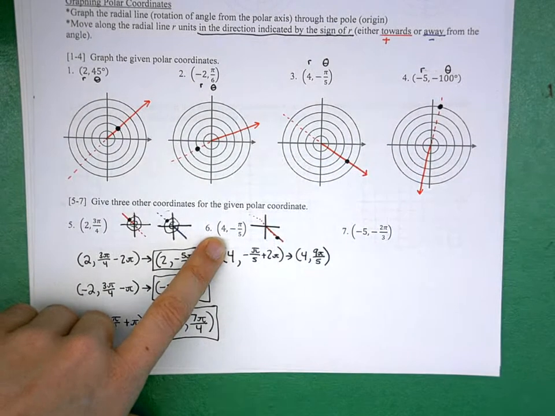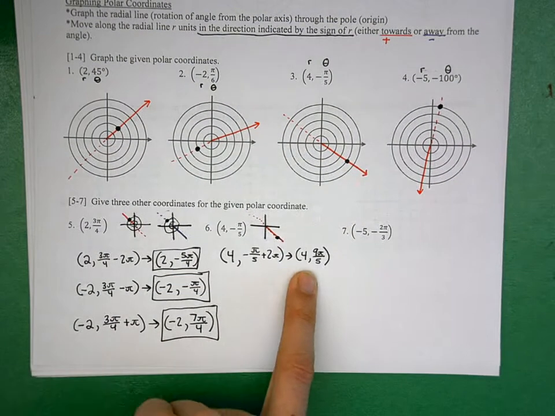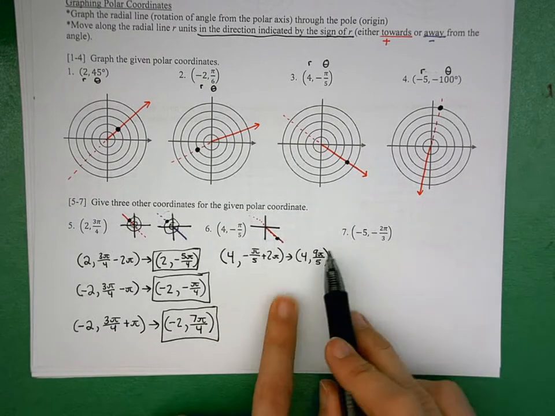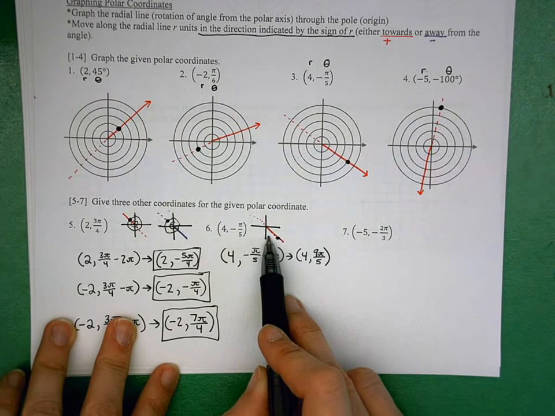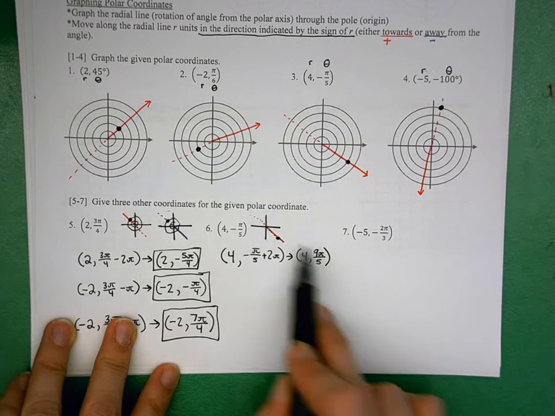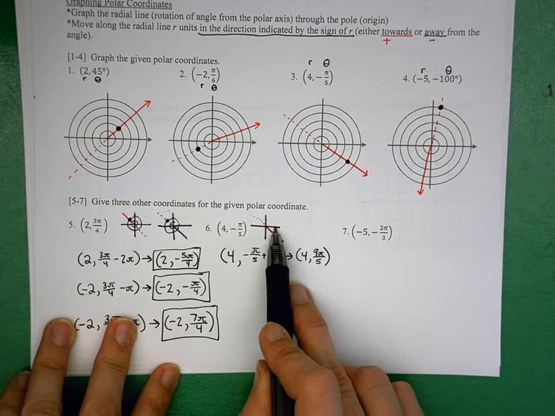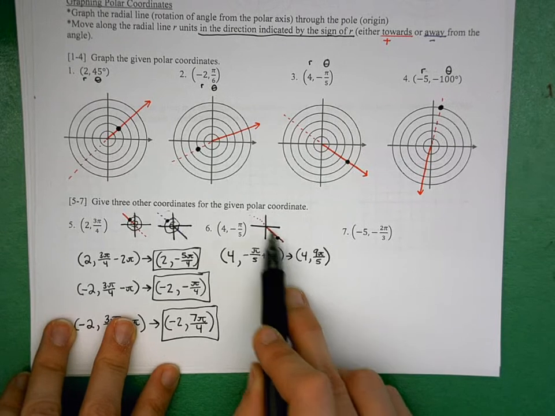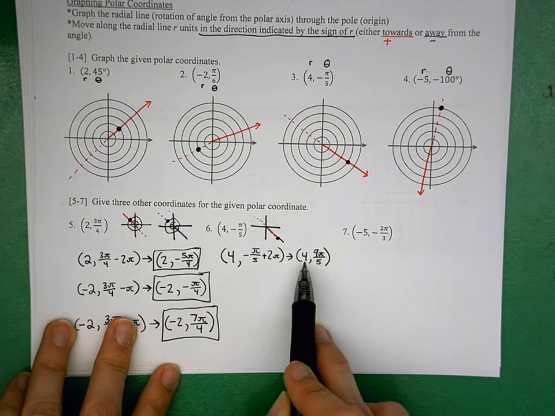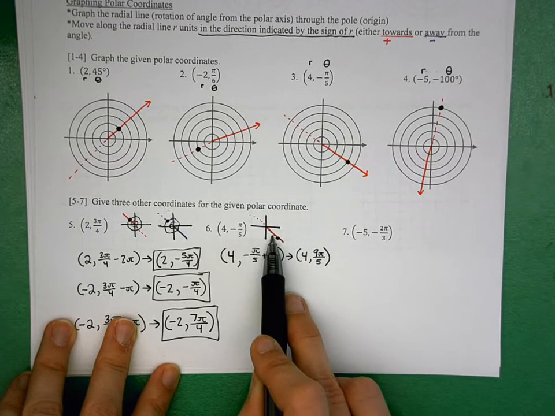Okay, well 4 9 pi over 5, checking that. 9 pi over 5 would be all the way around, not quite to 10 pi over 5. 10 pi over 5 would be 2 pi. And so it'd be 1 pi over 5 short of 10 pi over 5. So we'd be on the same radial line, 4 out, 1, 2, 3, 4, lands in the same spot.